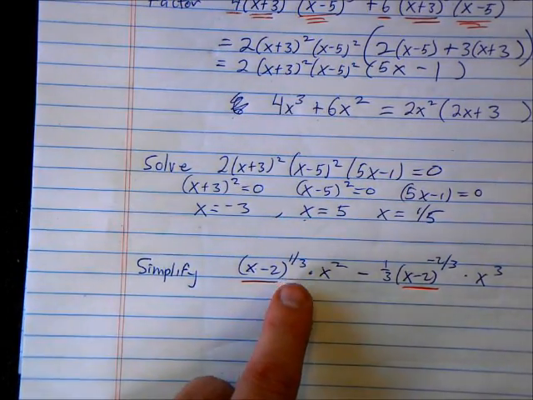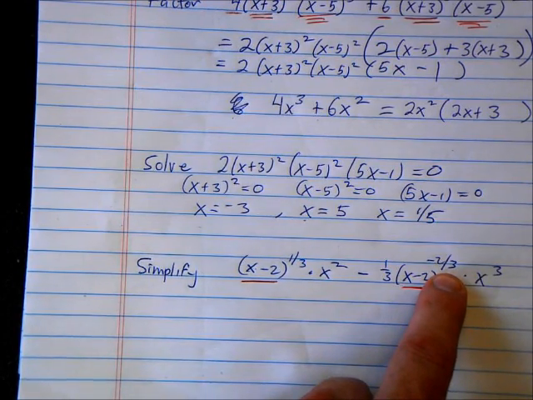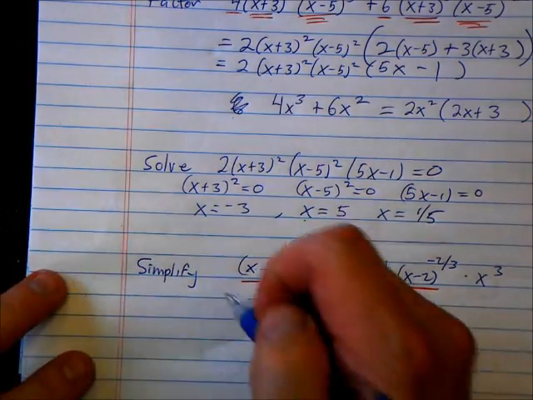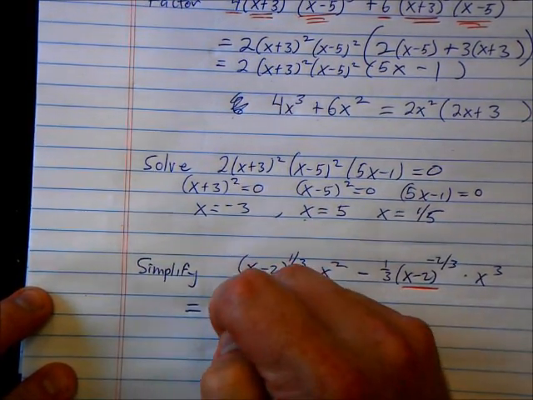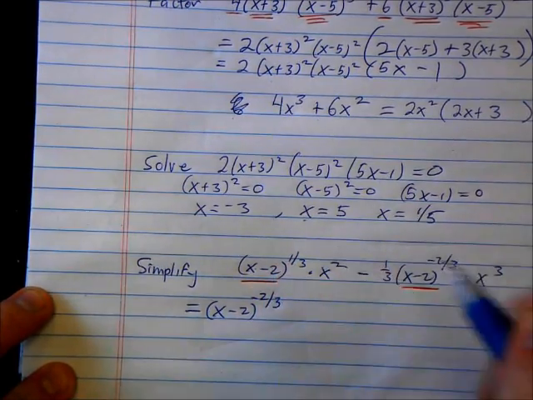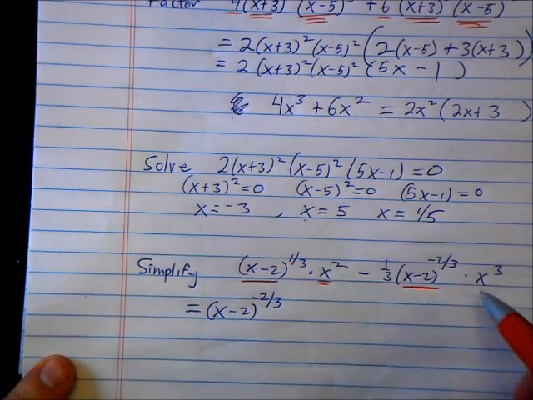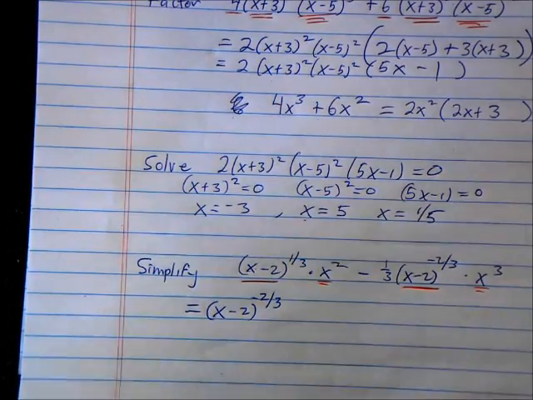So you got to look at these two powers. We have a 1/3 and we have a negative 2/3. Which one do you pick? The negative 2/3. You always factor out the smaller of the two powers. All right, so we're going to factor out x minus 2 to the negative 2/3. And do we have any other common terms? X squared. That one's the easy one, right? Because we have x squared and x cubed, we factor out the x squared.